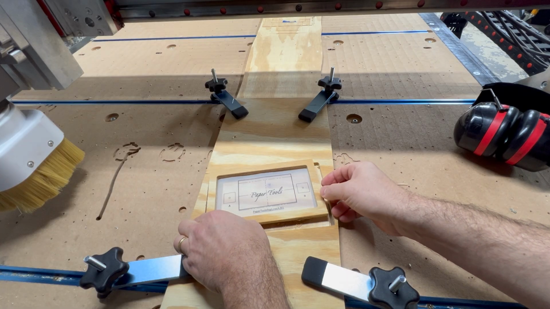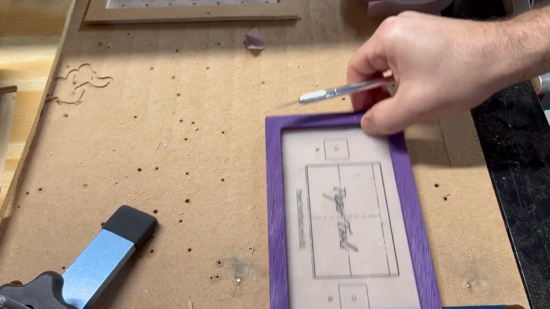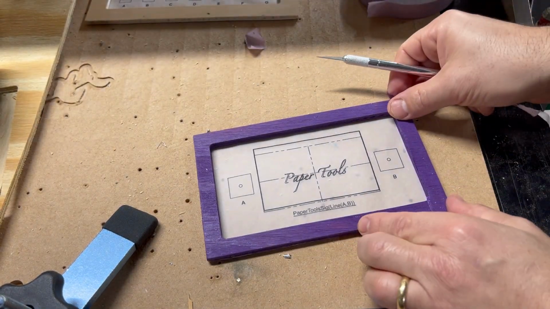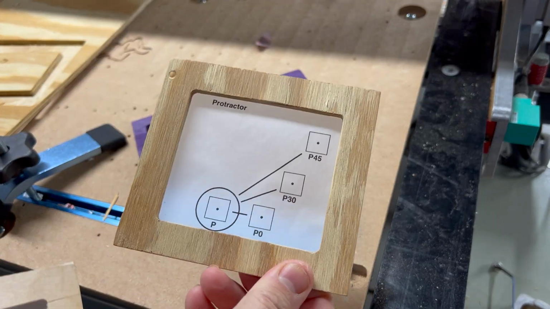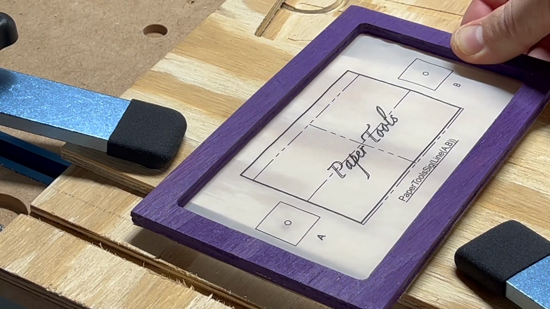And let's try it out. Okay. Yep, fits. Great. Okay, time for some pizzazz. Paste it in here, flip it over, purple it up, and there we have it. A paper tool in a paper tool frame. I find some of these other frames like protractors, rulers, these different things are handy to have around.